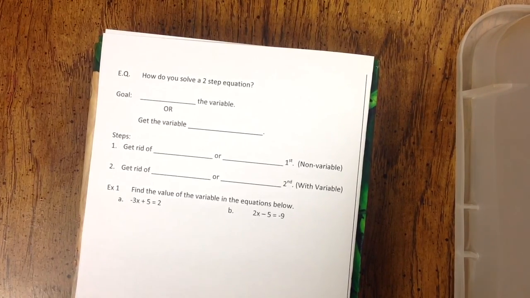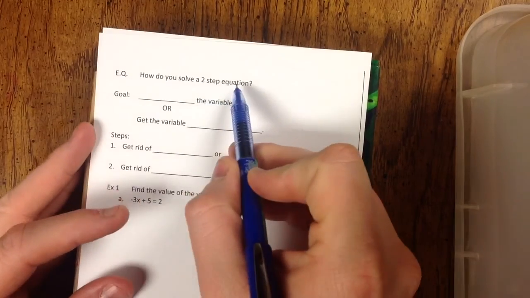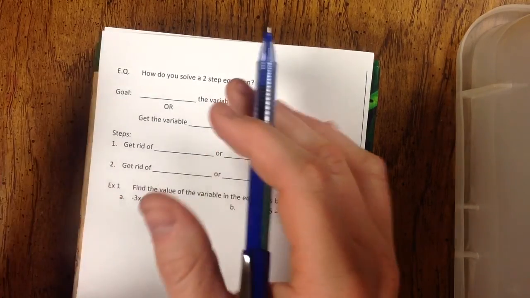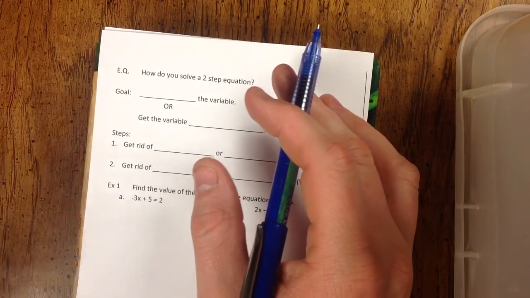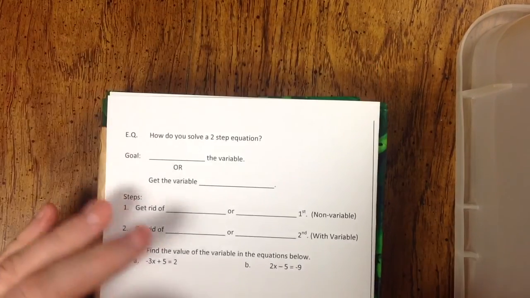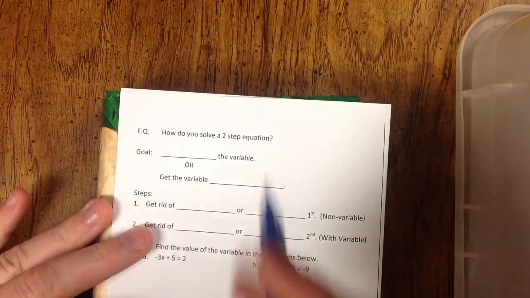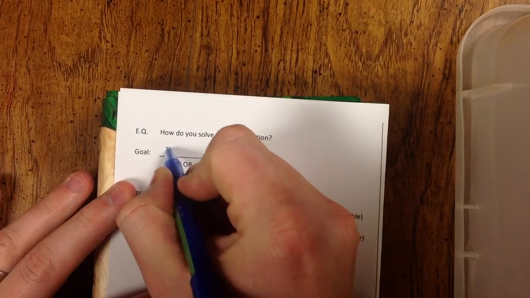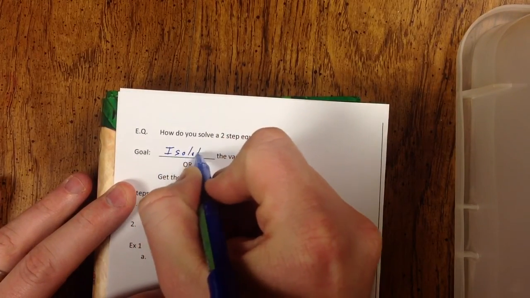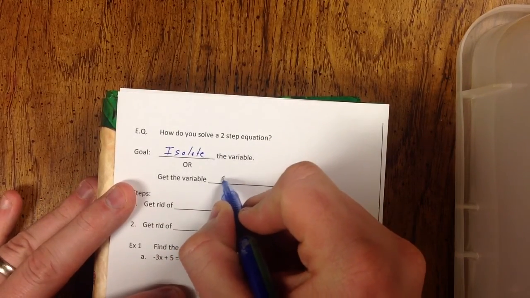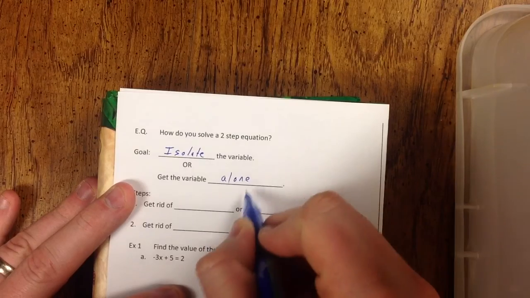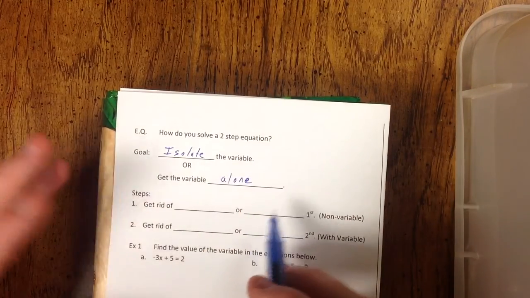Hey guys, so today we're going to do a two-step equation, which, I'll give you a wild guess, is an equation with two steps. There you go. All right. A lot of things are going to stay very similar. Remember, the goal is to isolate the variable, or get the variable alone, or by itself.